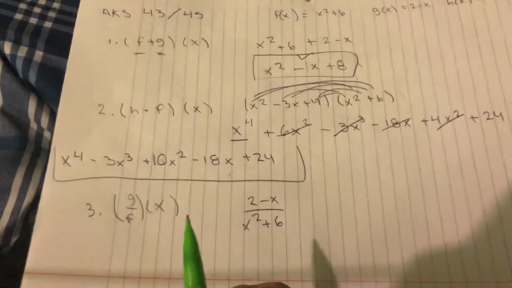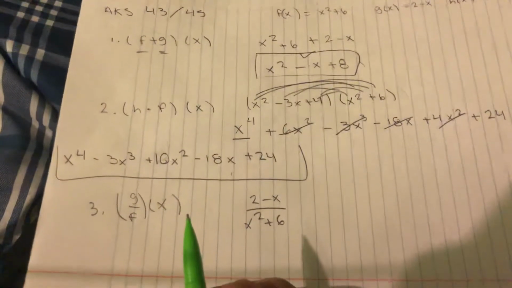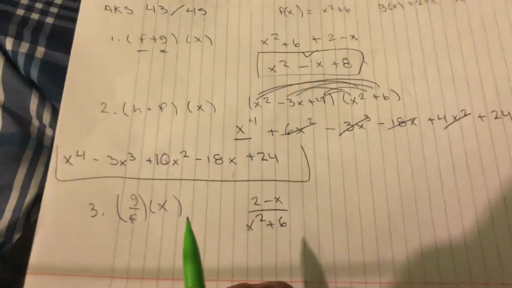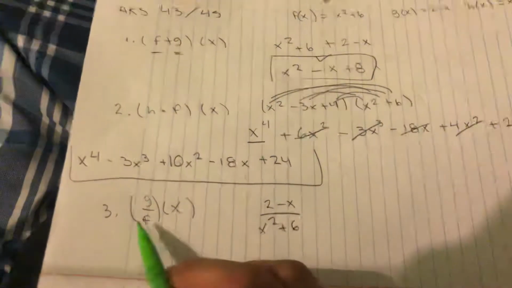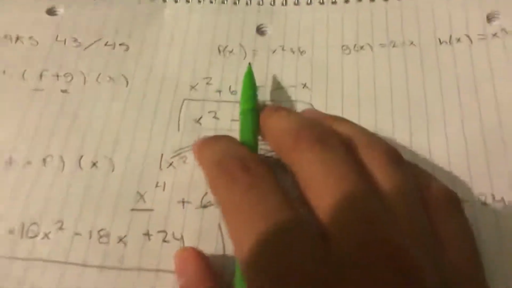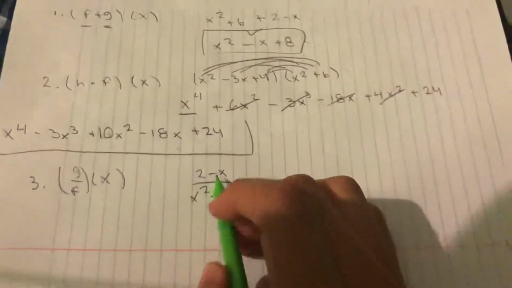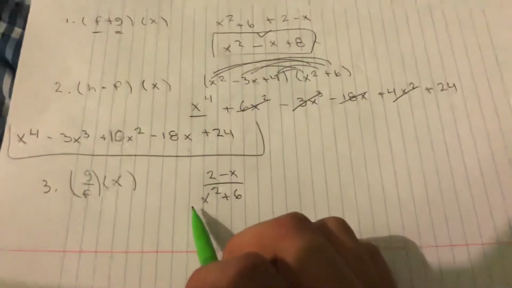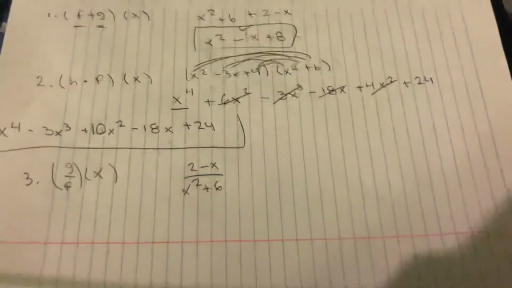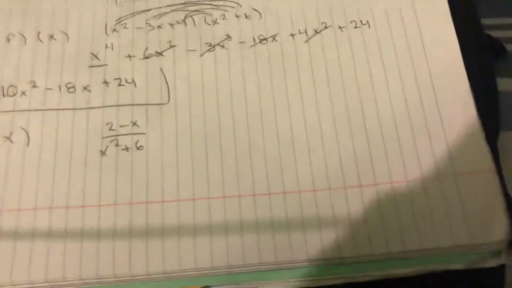Okay, so for number 3, g over f, we're going to use g and then f. So g is on top, 2 minus x, f is at the bottom, x squared plus 6.